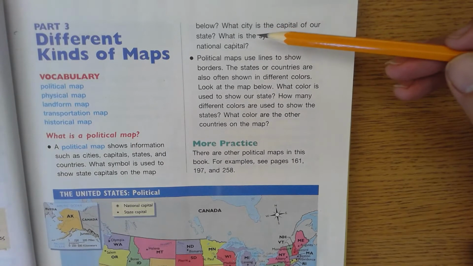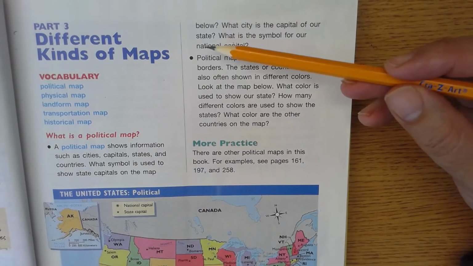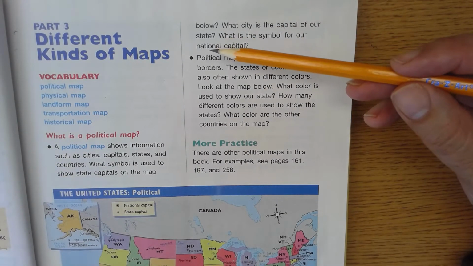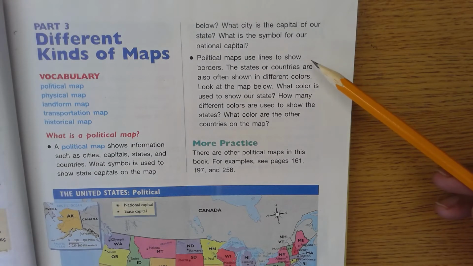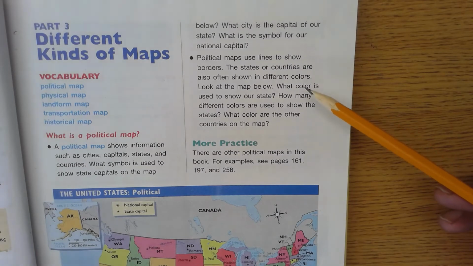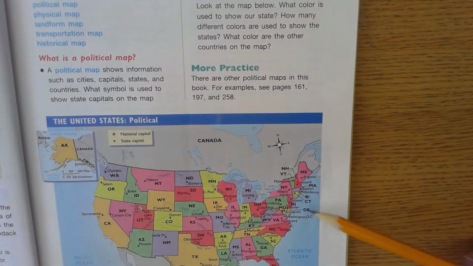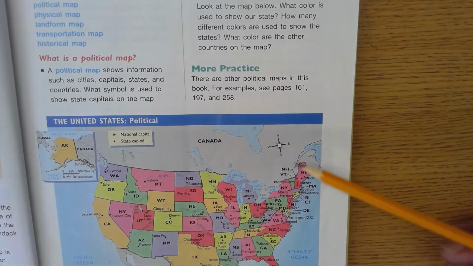What city is the capital of our state? We know that. What is the symbol for our national capital? Well, we've reviewed that. Political maps use lines to show borders. Okay, so if you look, here's New York. You could see the border of New York.